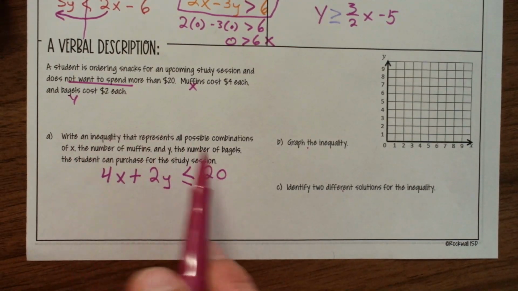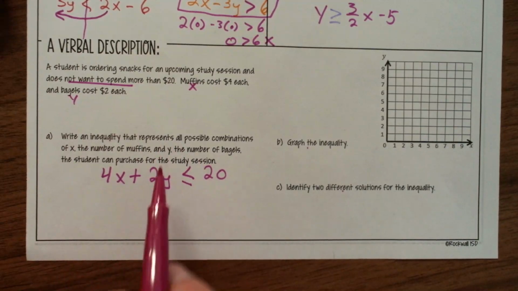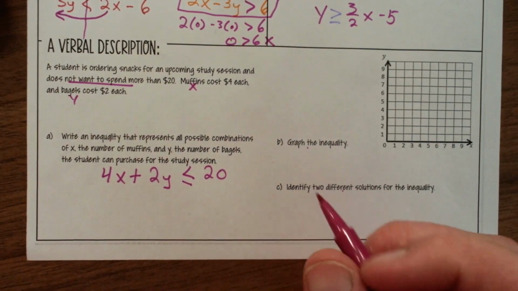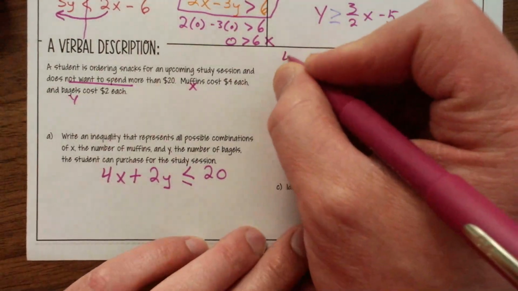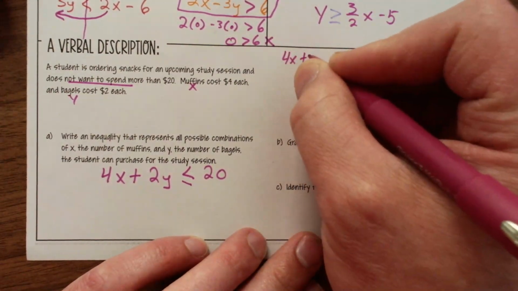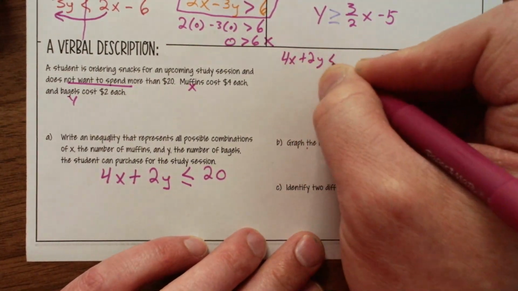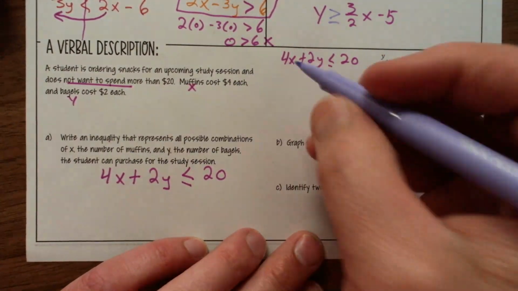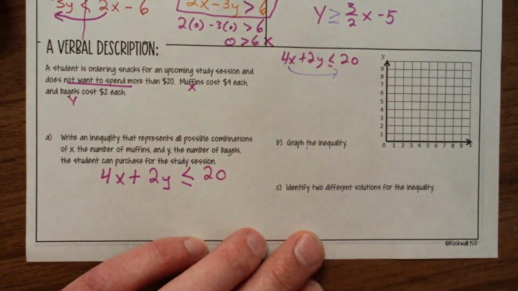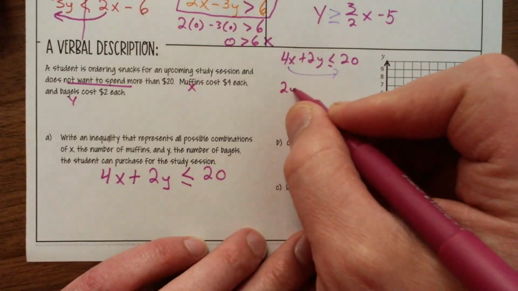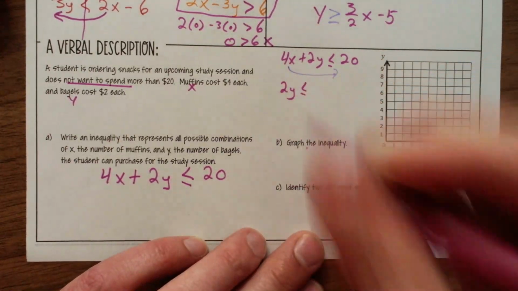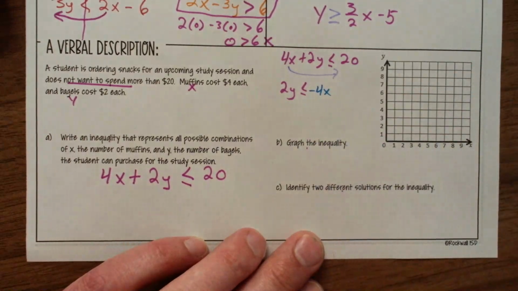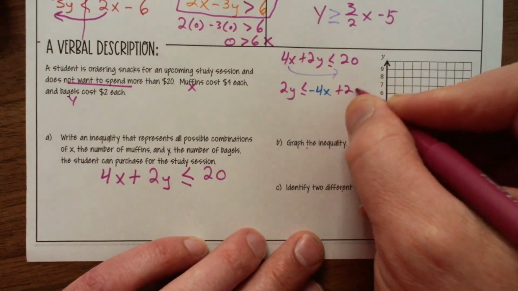It doesn't say what form I have to write this in. I'm choosing to write it in this form. But now it wants us to graph this inequality. So if I have 4x plus 2y is less than or equal to 20, let's go ahead and solve for y. I'm going to subtract the 4x over. So it becomes 2y is less than or equal to negative 4x plus 20.